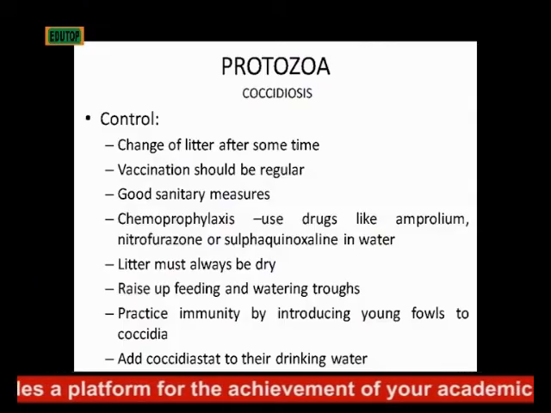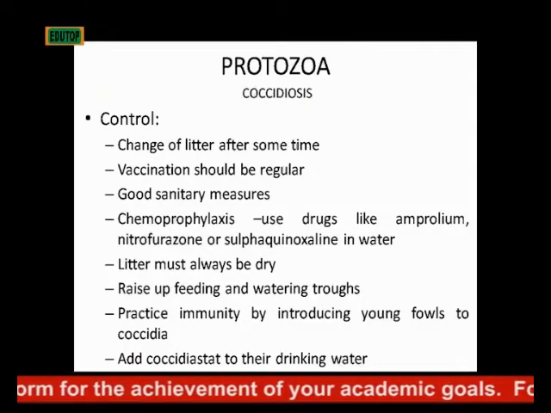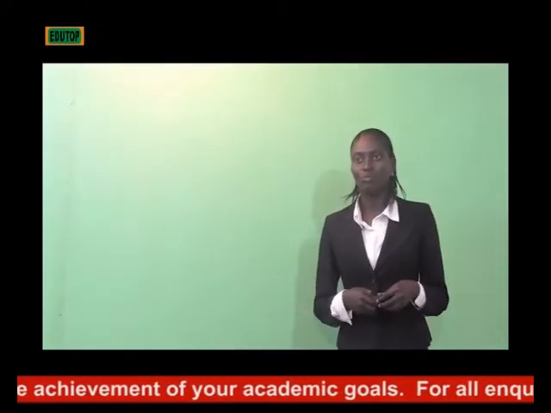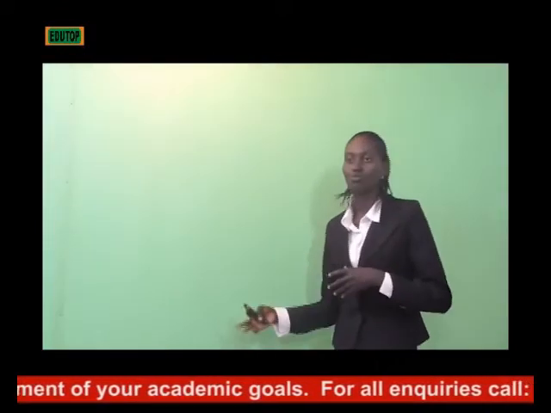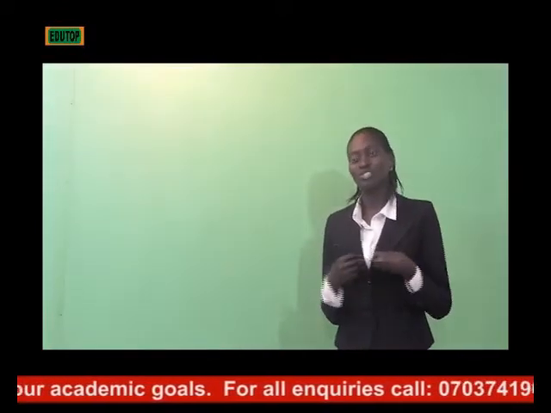Then add coccidiostats to their drinking water, so that will also boost their immunity. So when you introduce the young fowl to coccidia, it will help them to fight coccidiosis later in the future. Then when you add coccidiostats into their drinking water, that's also building their immune system against coccidiosis.